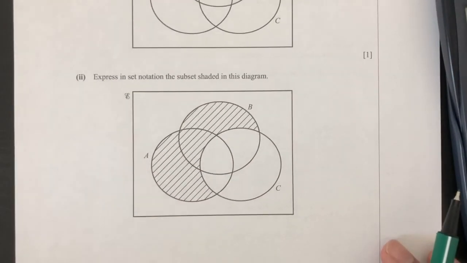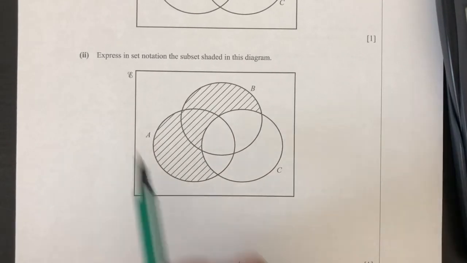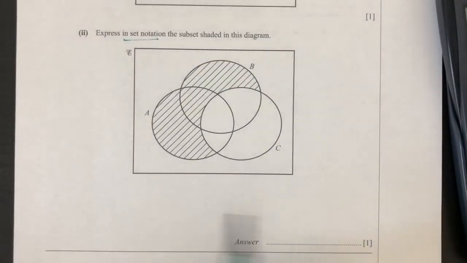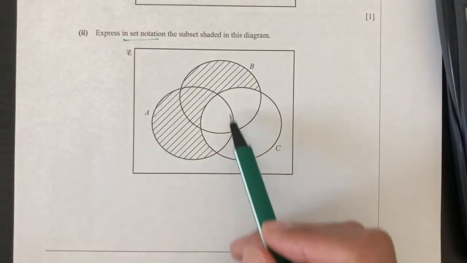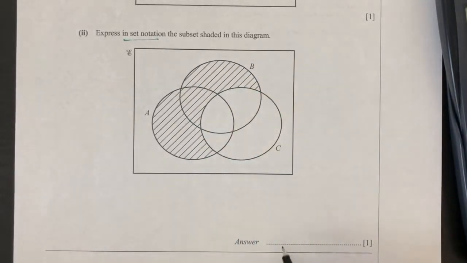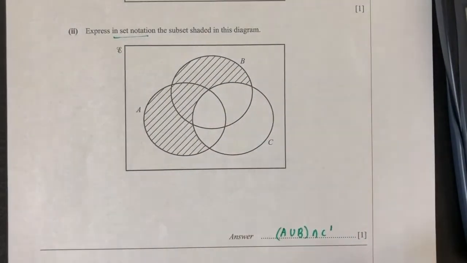Now part 2, express in set notation the subset shaded in this diagram. So here we have A union B intersecting C prime. That will be the answer. And that is question number 5.